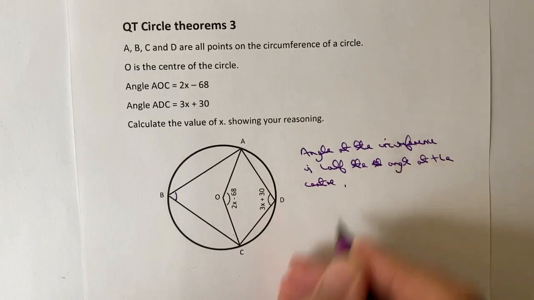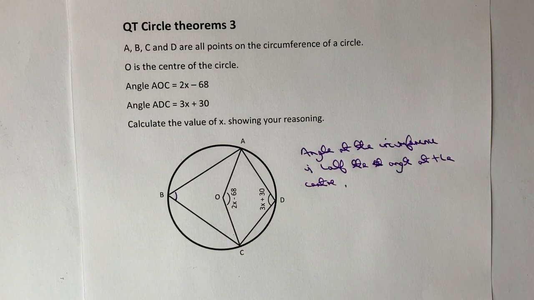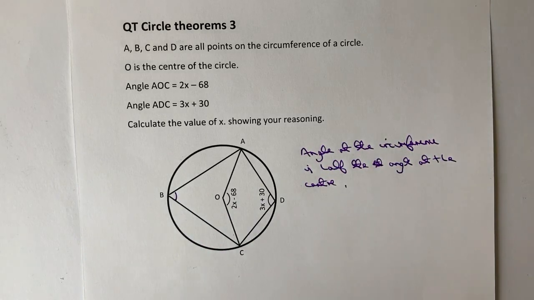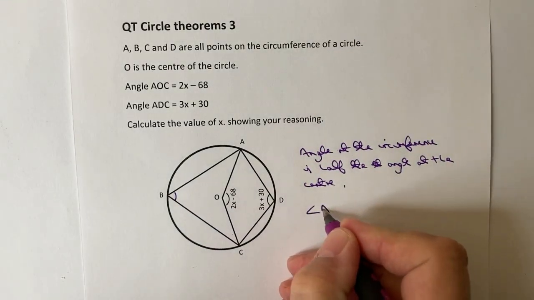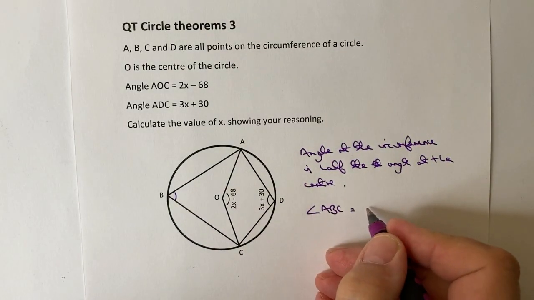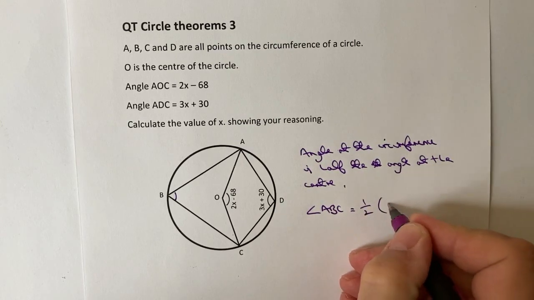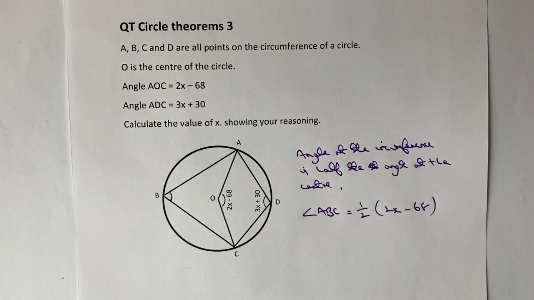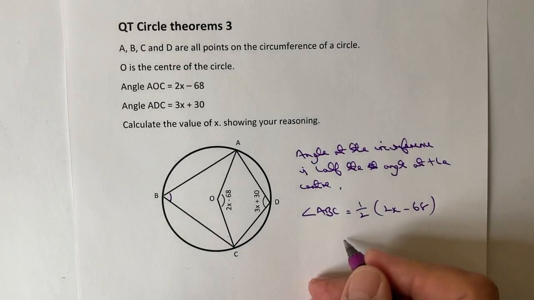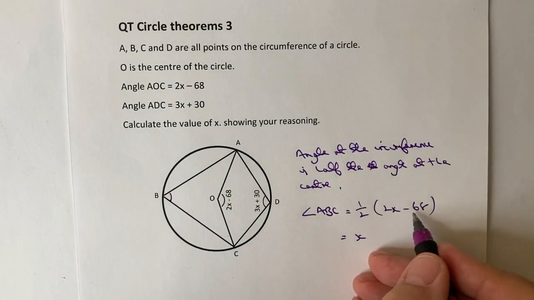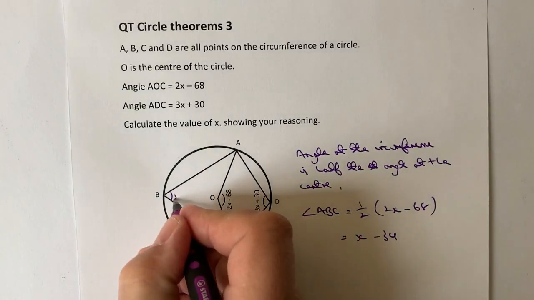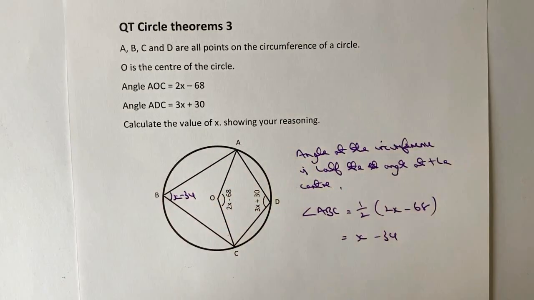So in other words, angle ABC is equal to a half of 2x minus 68. Let's just work that out. A half of 2x is just x, and a half of minus 68 is minus 34. So what I do know now is this angle is x minus 34.